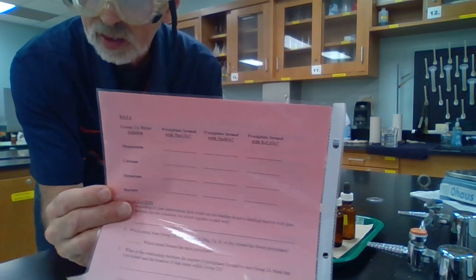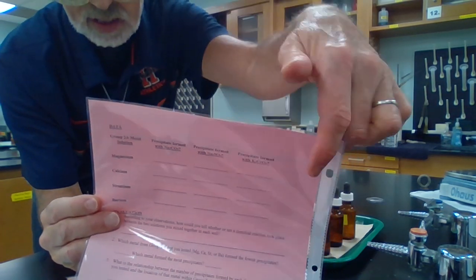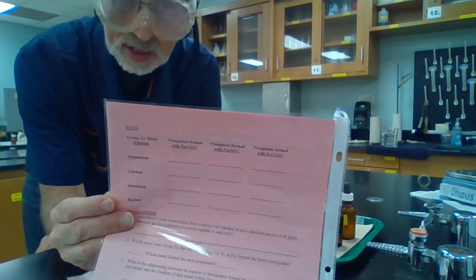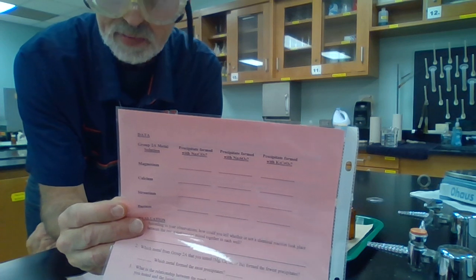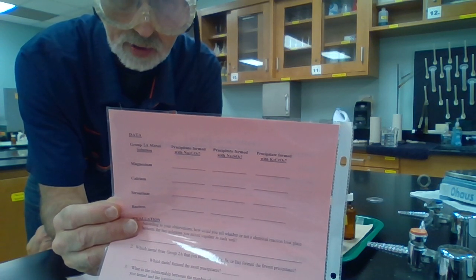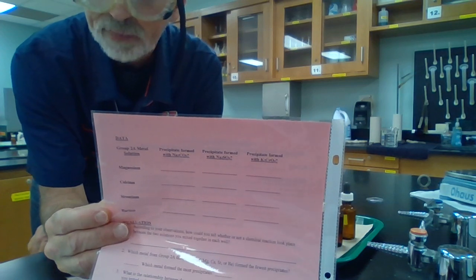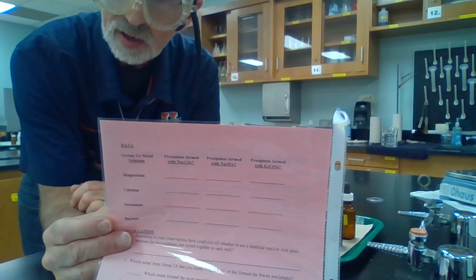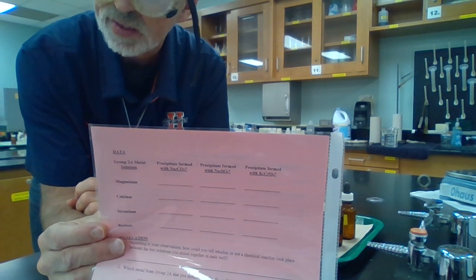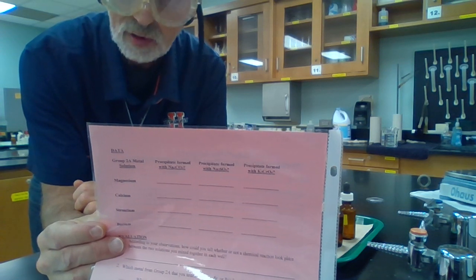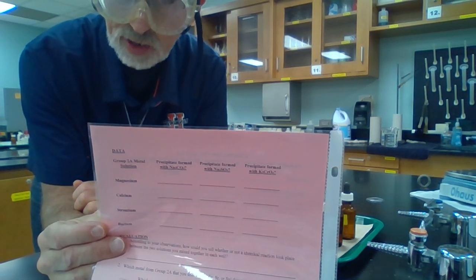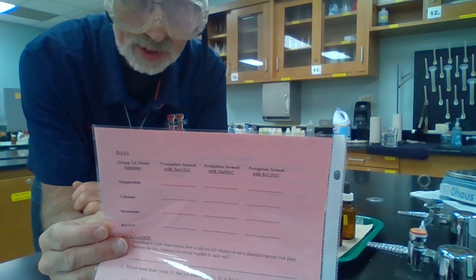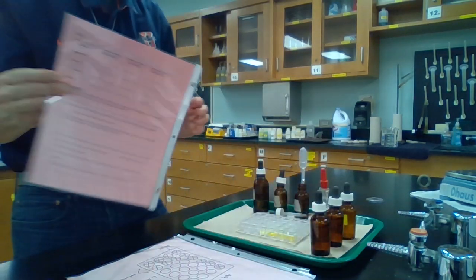we have our data table. Down the side are the four metals from group 2A: magnesium, calcium, strontium, and barium, again in the order that they appear in the periodic table in group 2A. Across the top, we have our three reacting solutions: sodium carbonate, sodium sulfate, and potassium chromate. And so now we are going to write in the data table yes or no whether we got a precipitate formed or not. So let's take a look.